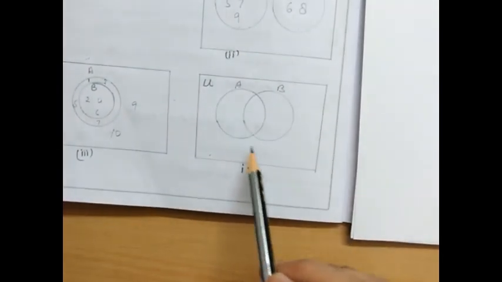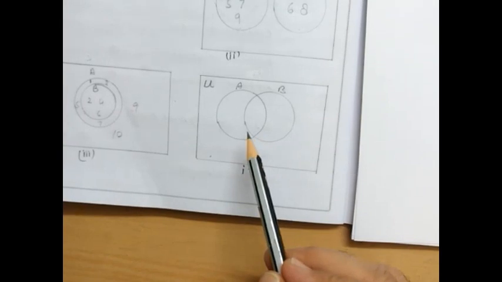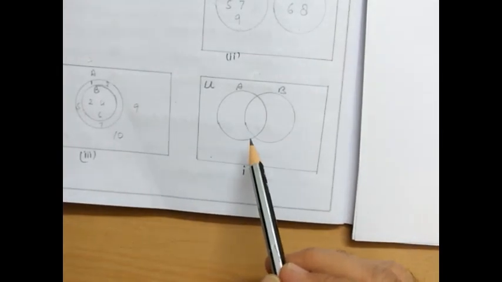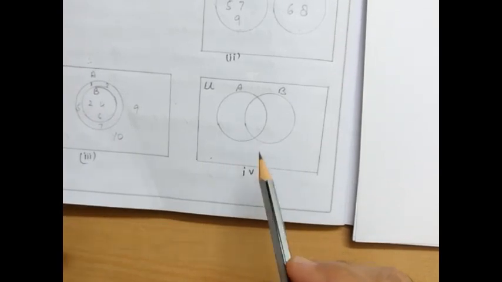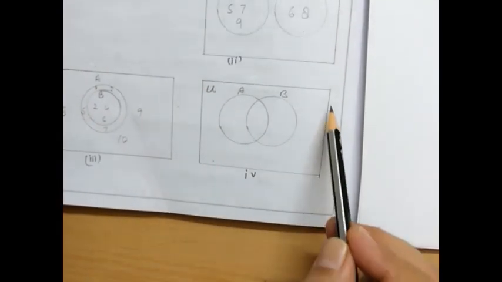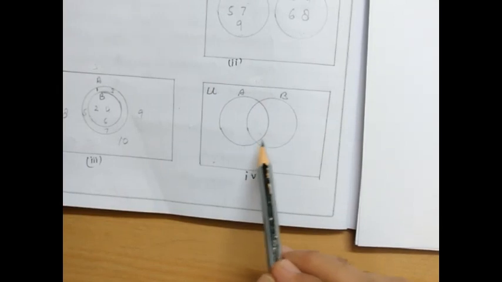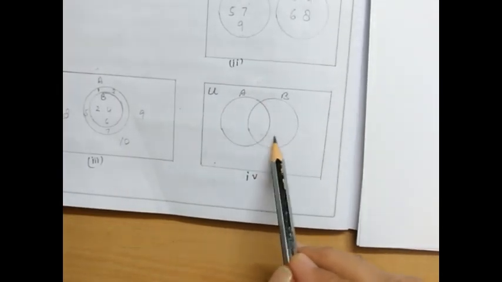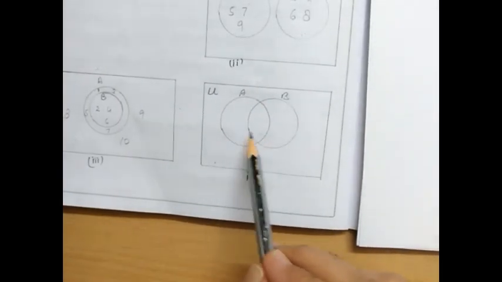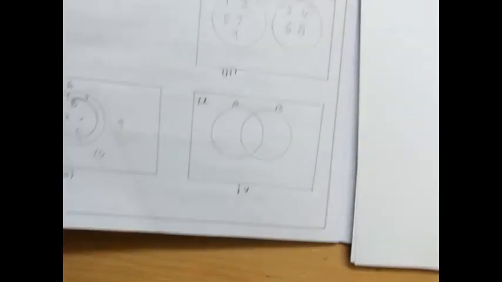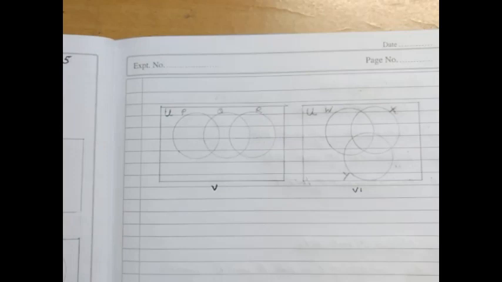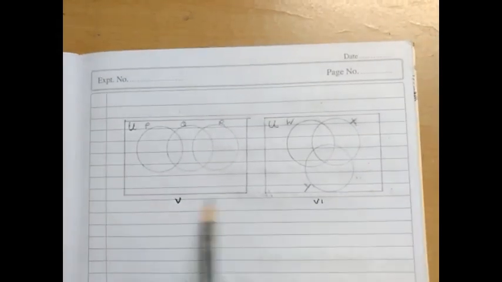When we are talking about these circles, they all represent a set. Each set is represented in the form of one circle. So here, inside the box, the two circles or the two sets are cutting each other. That means certain elements are common to each other. Okay. Now further we say that these are the two more figures.